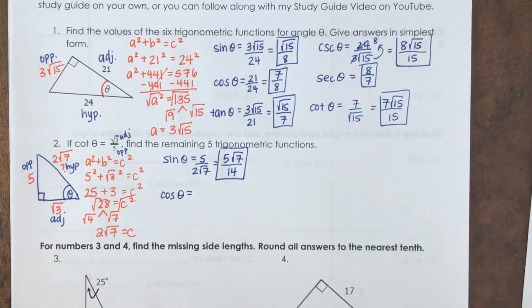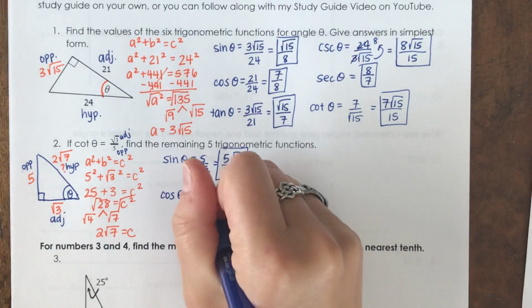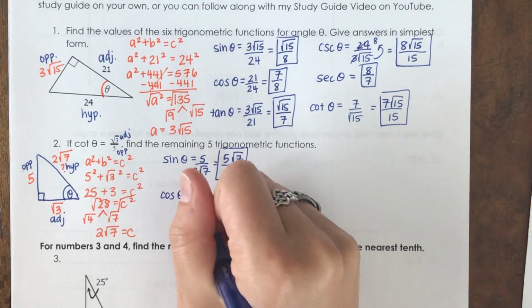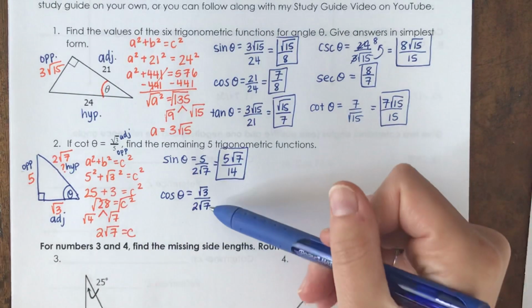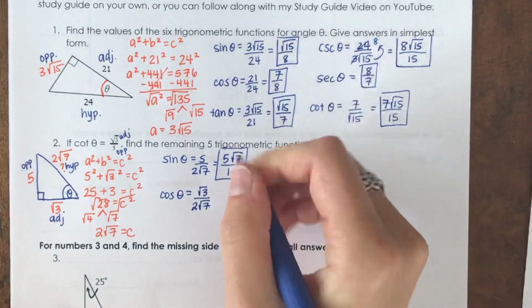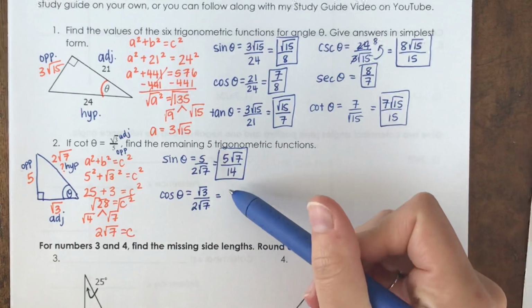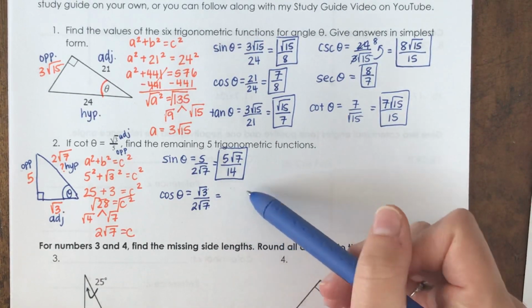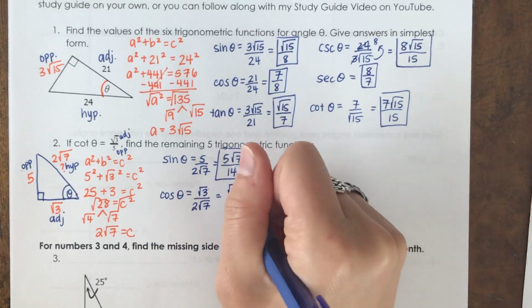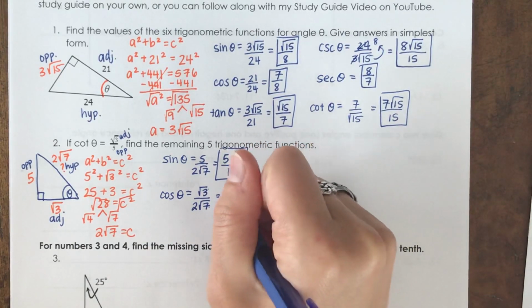Okay. Cosine is going to be adjacent over hypotenuse, so radical 3 over 2 radical 7. Okay, can't have a radical at the bottom, so I move it up, clean it up. But when they're both radicals on the inside, I'm going to have a radical 3 and a radical 7 on the top. I can multiply 2 numbers on the inside of radicals together, so I'm going to get 21.